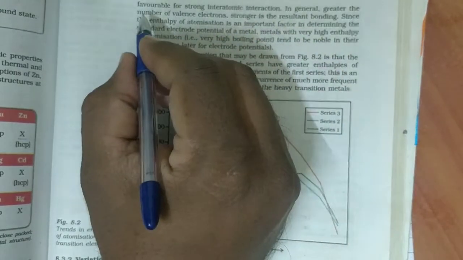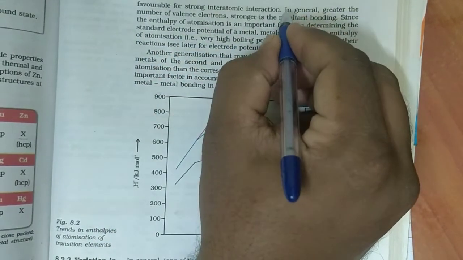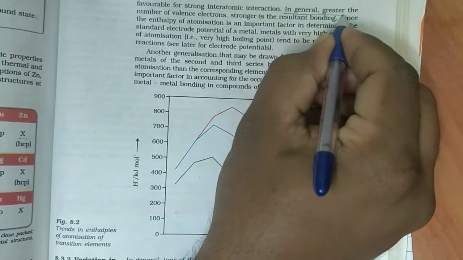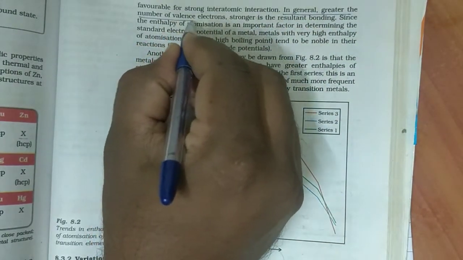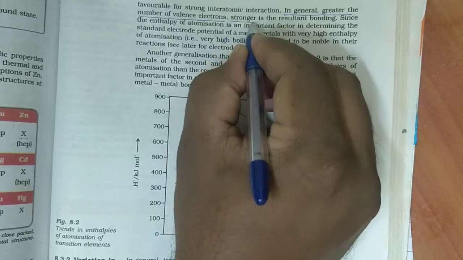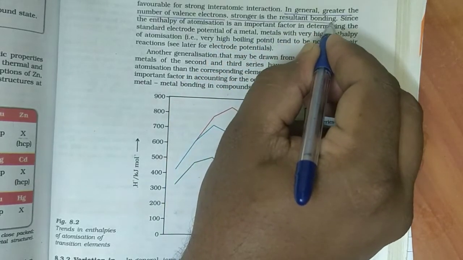In general, see the point here, the greater the number of valence electrons, the stronger is the resultant bonding.